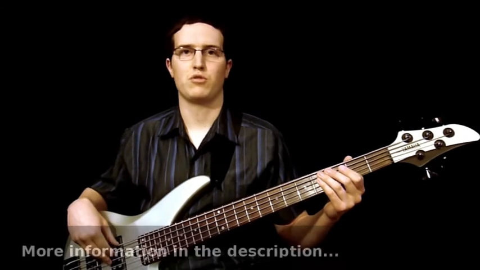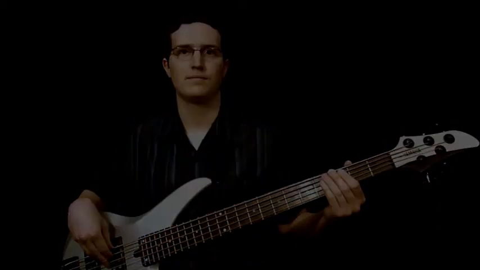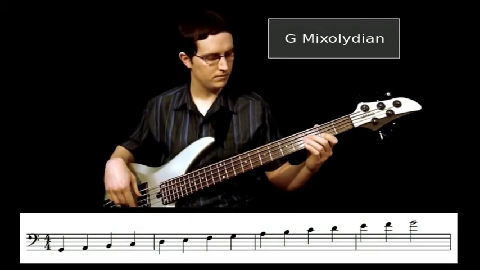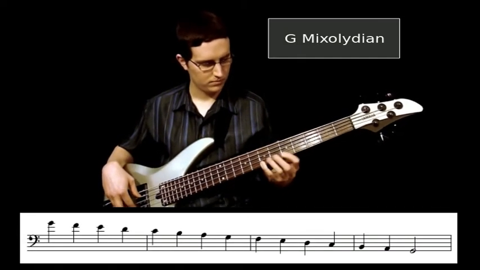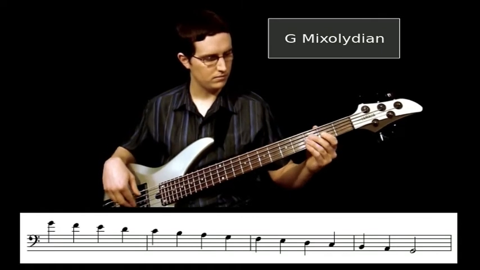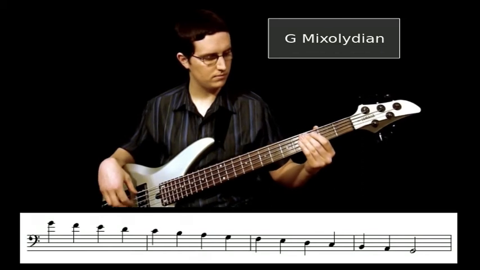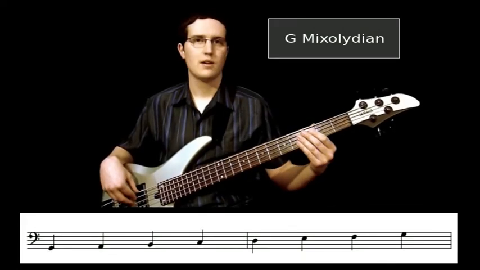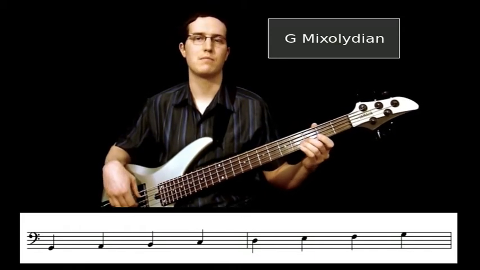For the key of C major, this would be G. G Mixolydian contains the following notes: G, A, B, C, D, E, F, G.